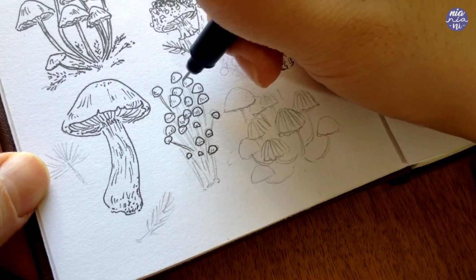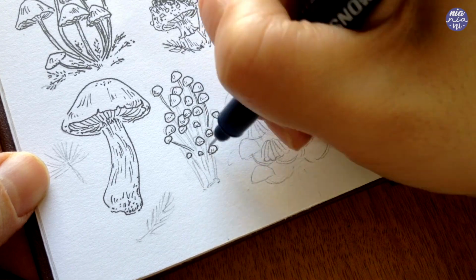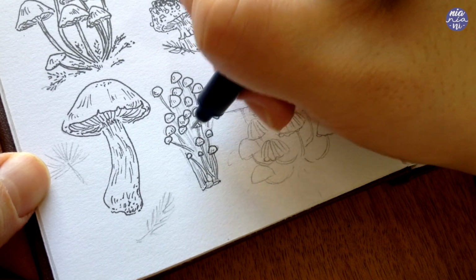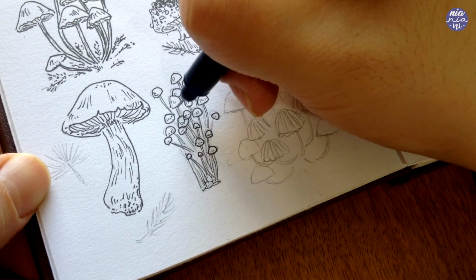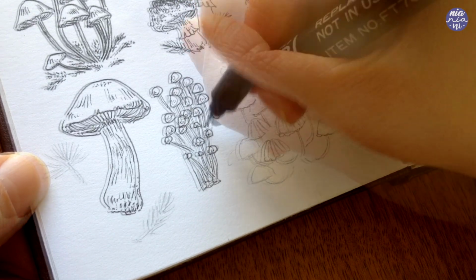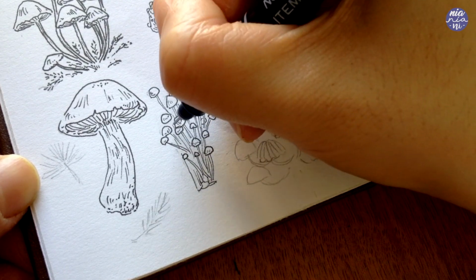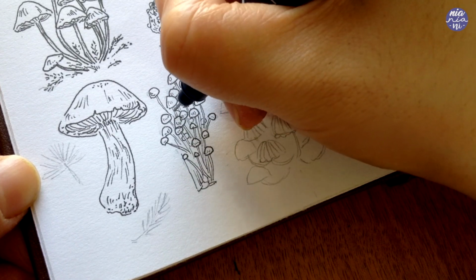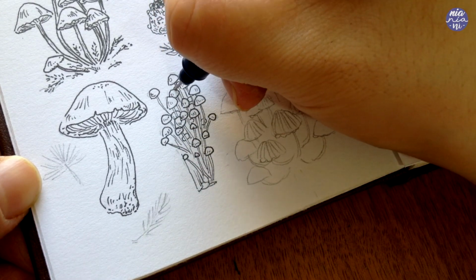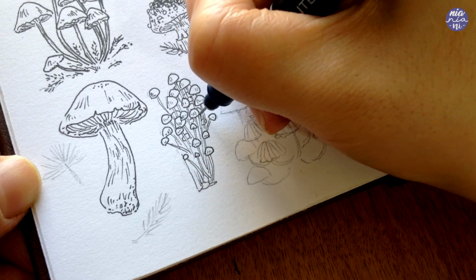And once I finished outlining the stems and also the caps that I've drawn out with pencil, I decided to also add more caps behind some of the stems. I think that this adds a bit more depth to the composition and it makes it look like a fuller cluster. So from here, I'm just going to finish off all of the outline for the last mushroom, and then I'm going to get back to you to fill in the decorative elements and bring everything together.